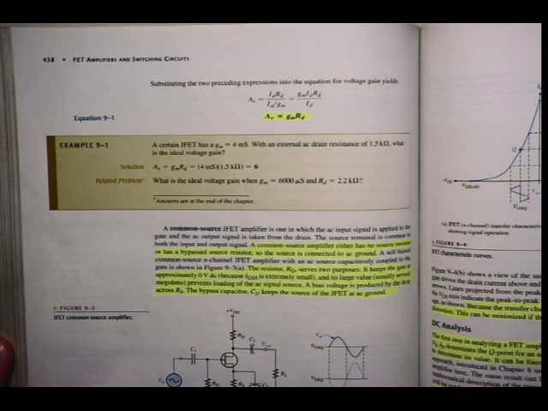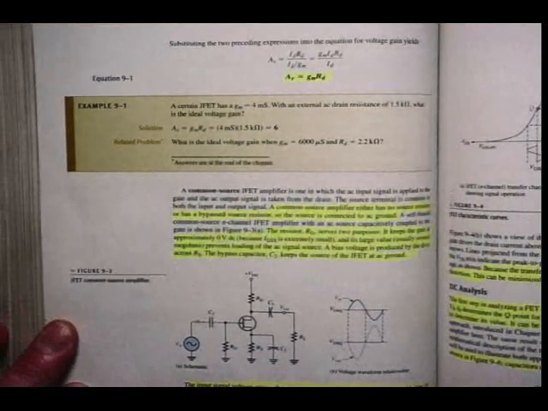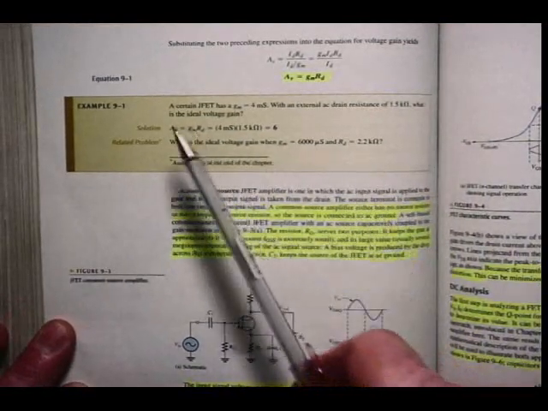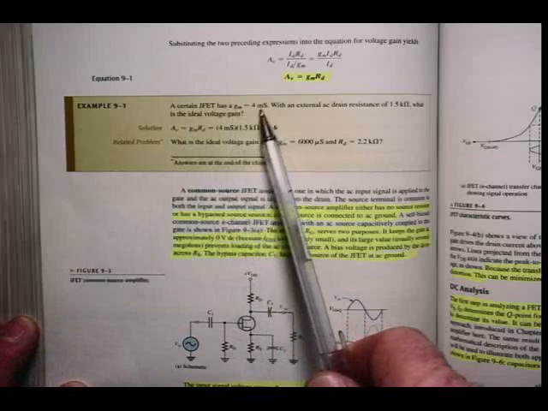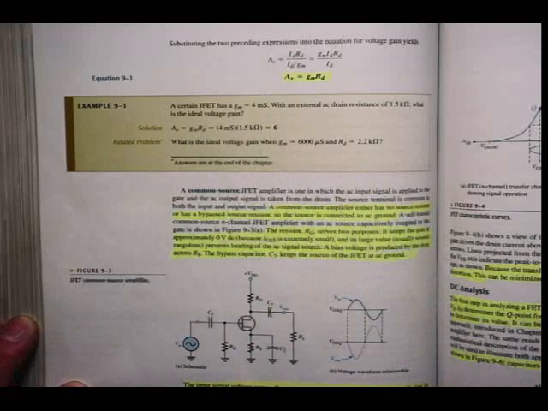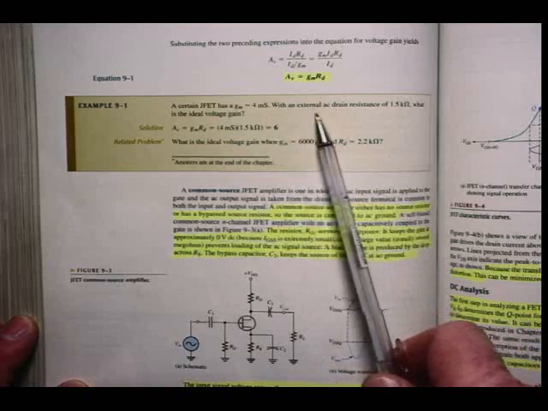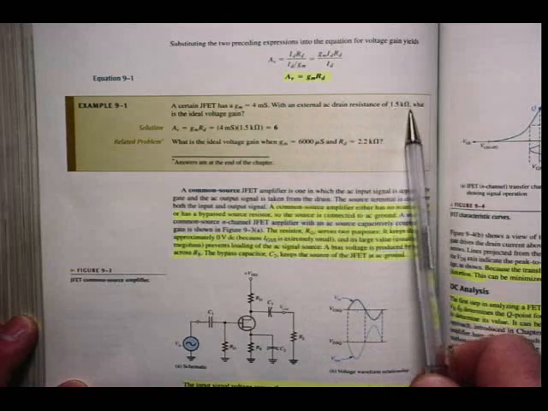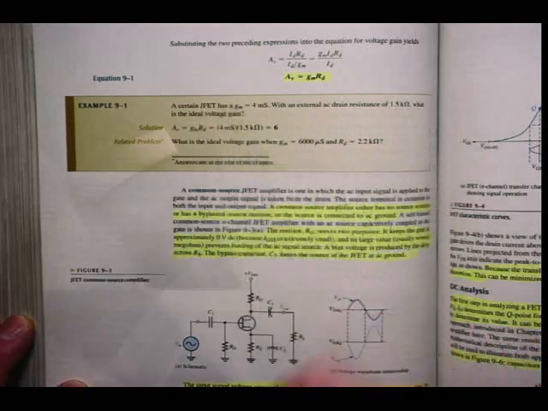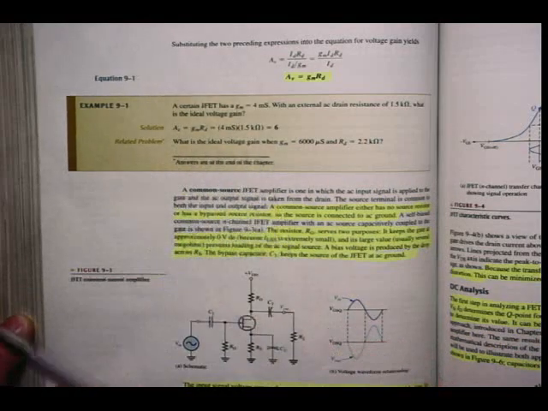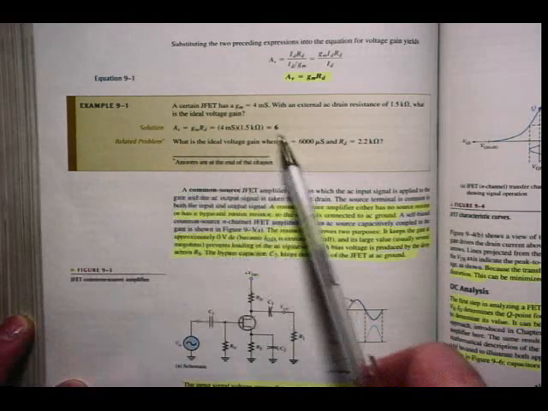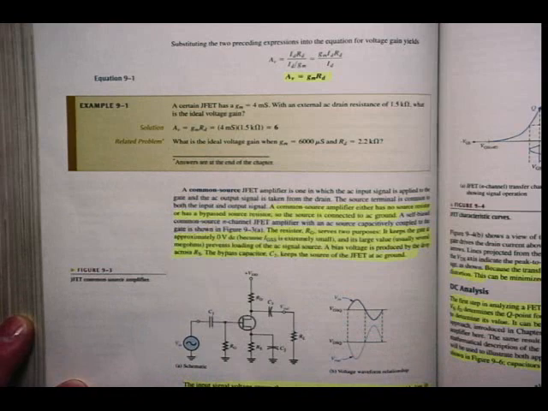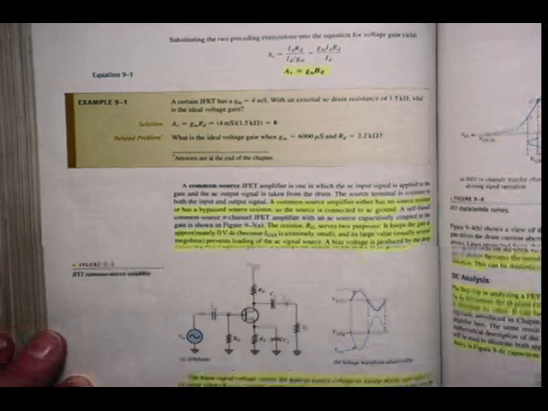If we go and have a look at example 9.1, where they just use this formula, a certain JFET has a gm of 4 millisiemens. Remember, it's the reciprocal of resistance. With an external AC drain resistance of 1.5 kilo ohm. What is the ideal voltage gain? Just use the formula, put the values in, and in this case it works out to be a voltage gain of 6.